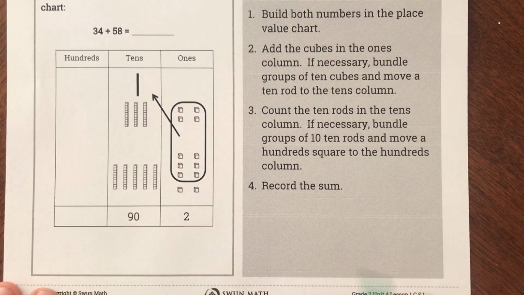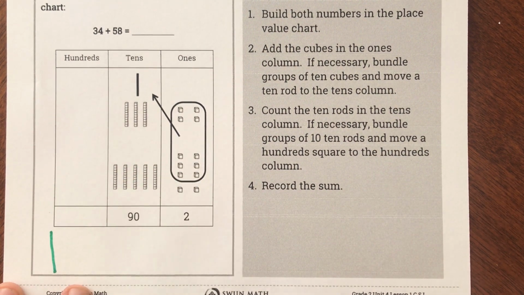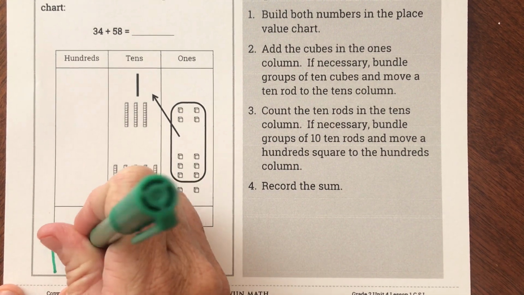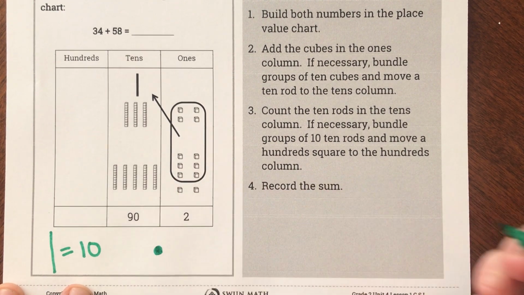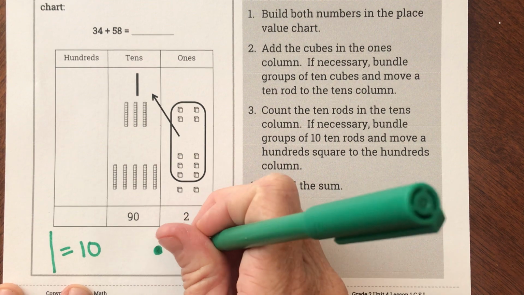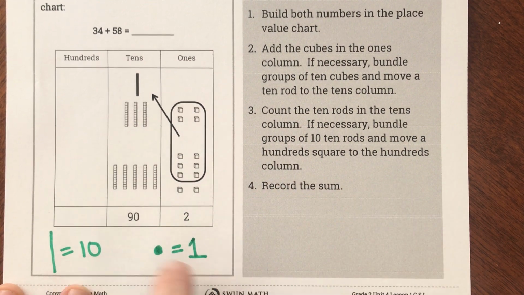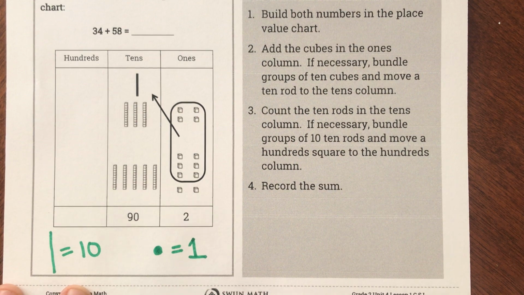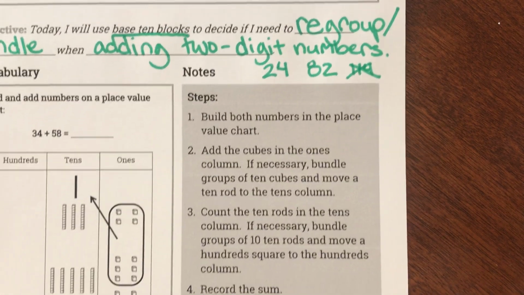So instead of drawing those, we just draw a vertical straight line, which equals 10. And instead of drawing these little cubes, we draw a colored in circle to represent a 1. That represents a 1. So that's how we choose to represent them. It's easier, and I'm going to show you how we do this. Let's look at our steps though.